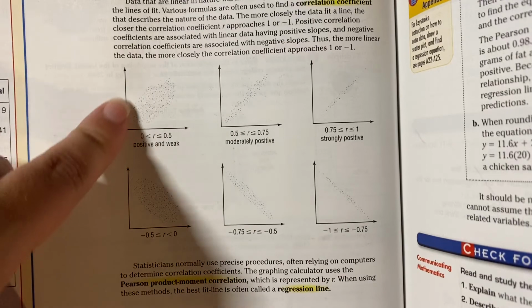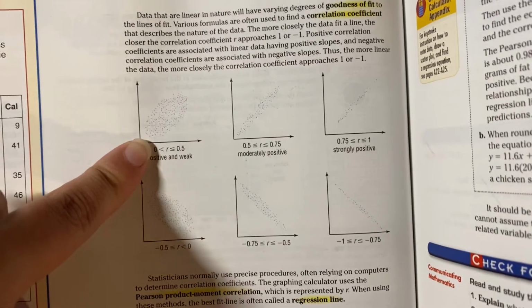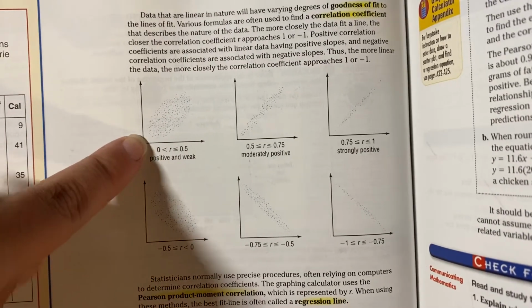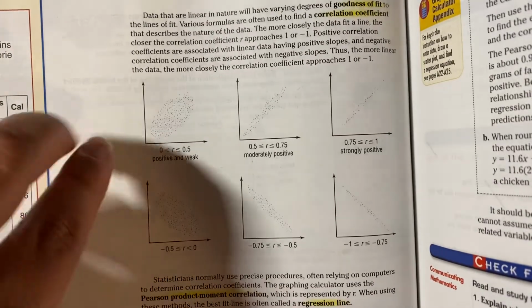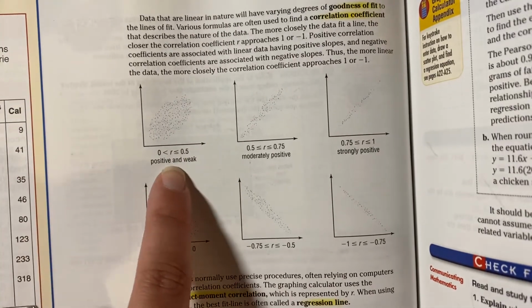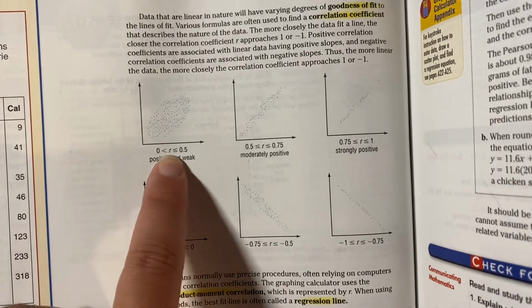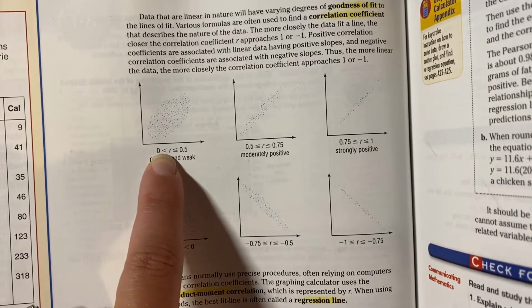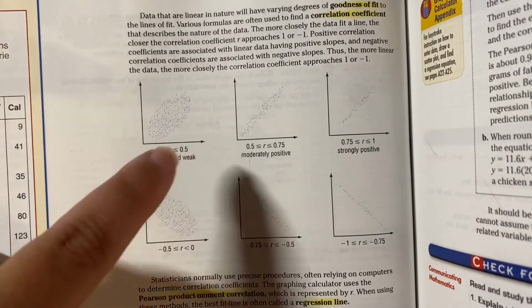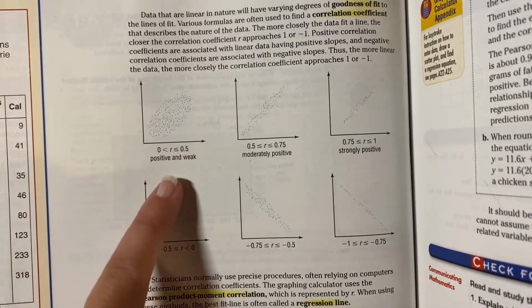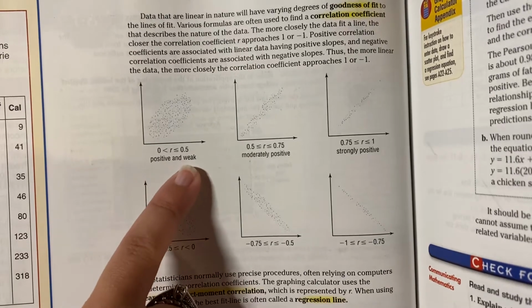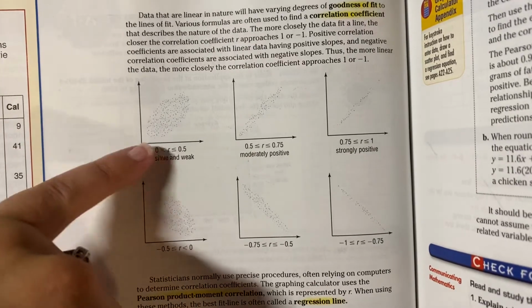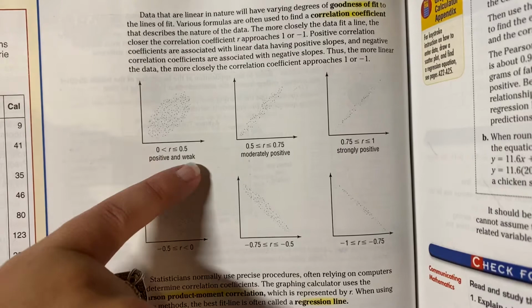So this relationship here, we would say that it is a positive correlation because you can tell they're heading in the positive direction, but it's fairly spread out. So it's going to be a weak relationship. Anything with an R or a correlation coefficient, it'll give you it on your calculator too, we can take a look, but between 0 and 0.5 you're gonna say is weak. Okay, and we'll know it's positive because it's positive.